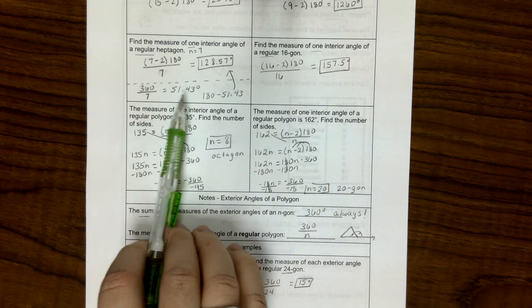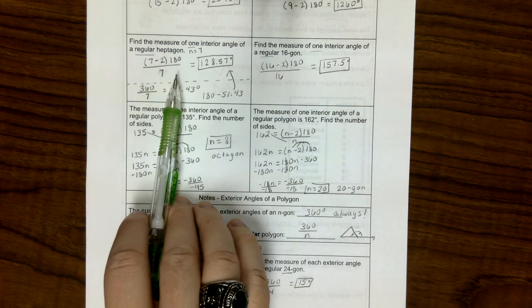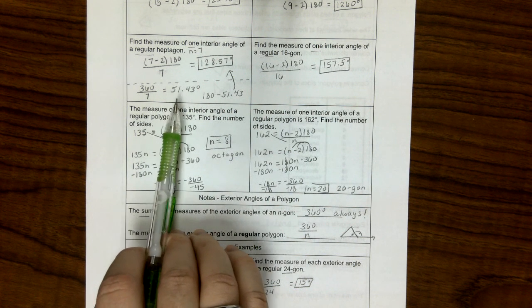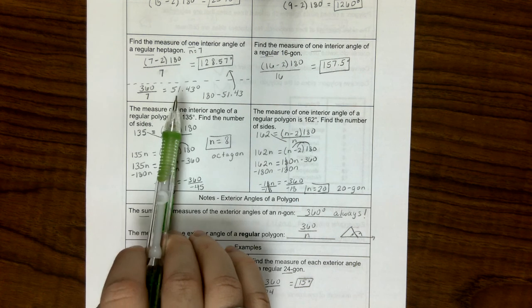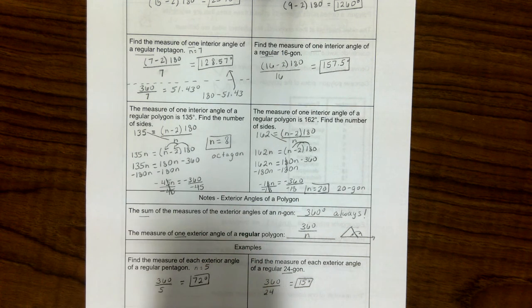I've recently figured out you could do this. Nothing wrong with this one. It's a little more work, I think. Most kids remember this one, I think, sometimes. Either way you want to do it is valid. I don't care, as long as you can find the measure of an interior angle of a regular polygon.